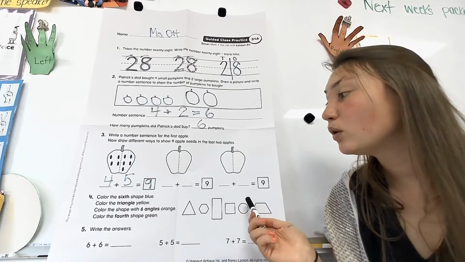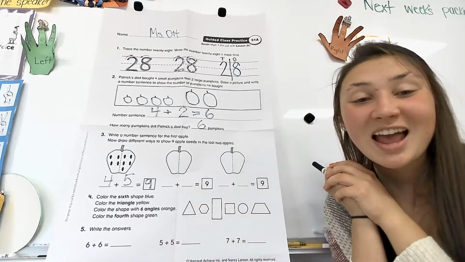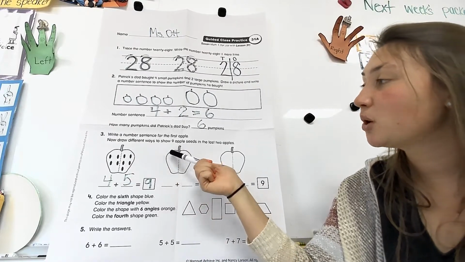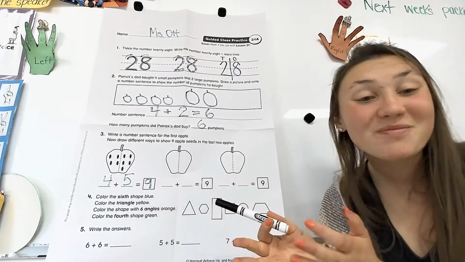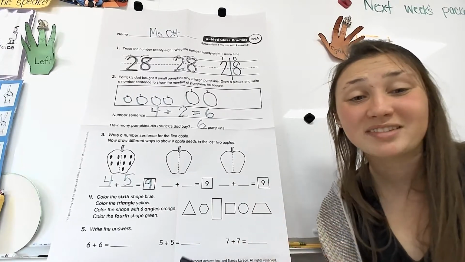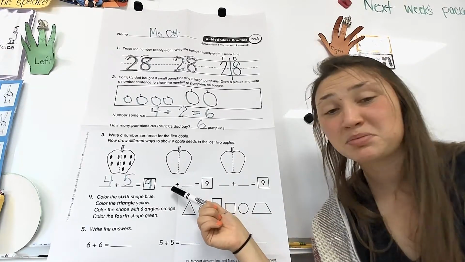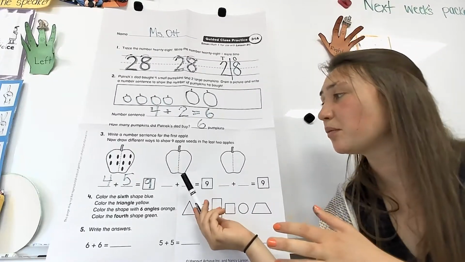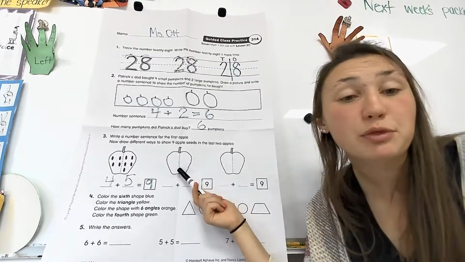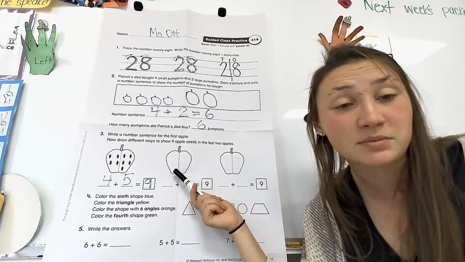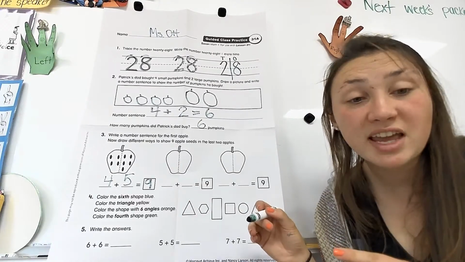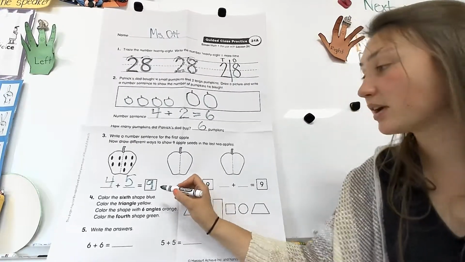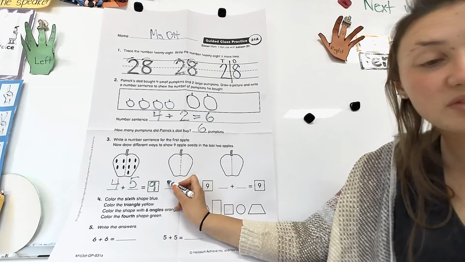And now for our last 2 apples, they say now draw different ways to show 9 apple seeds. So there's a lot of different ways that we can make 9. Something plus something. There's a lot of different ways we could do that. But let's just start with, let's do 3 on the left side, I'm sorry. We're gonna do 3 plus whatever, plus something to get 9, okay? So let's do that one, just so we all do the same one.